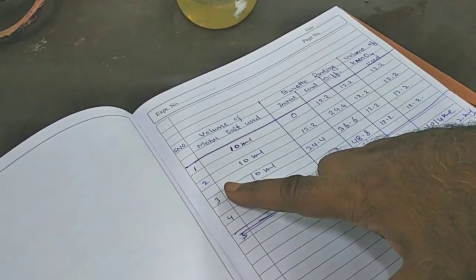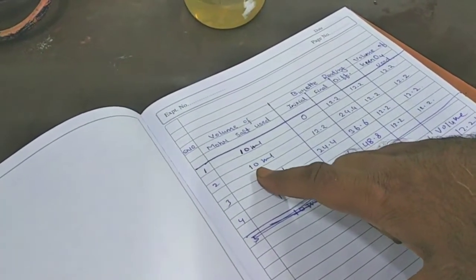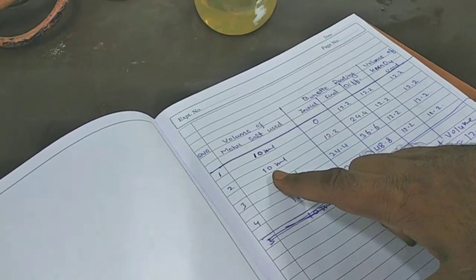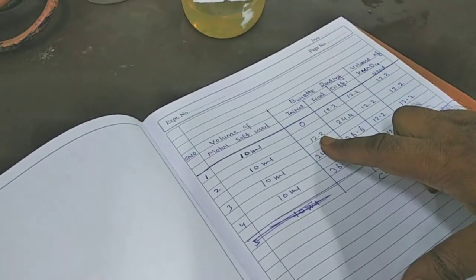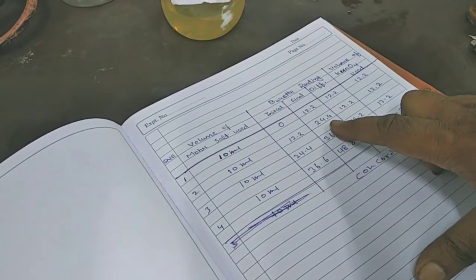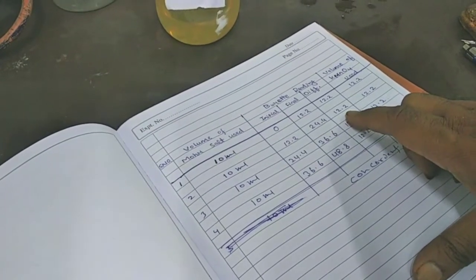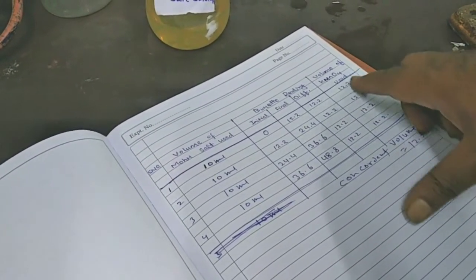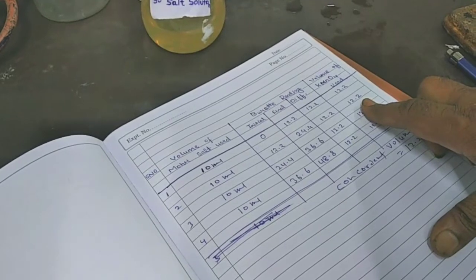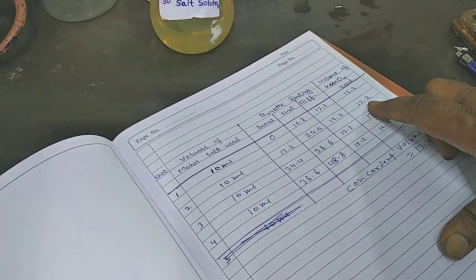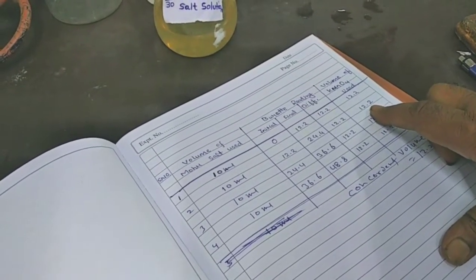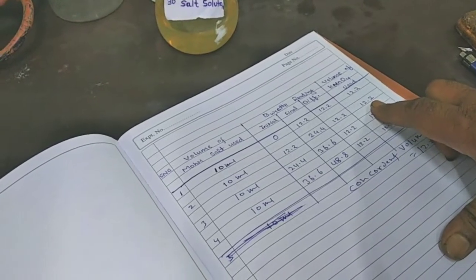Again in the second observation, volume of Mohr salt used is 10 ml, initial is 12.2, then final 24.4, then difference observed 12.2, volume of KMnO4 used 12.2, means 12.2 ml KMnO4 is used to oxidize 10 ml of Mohr salt.